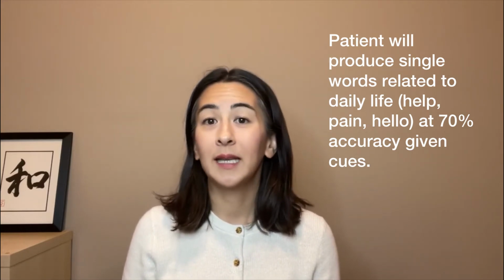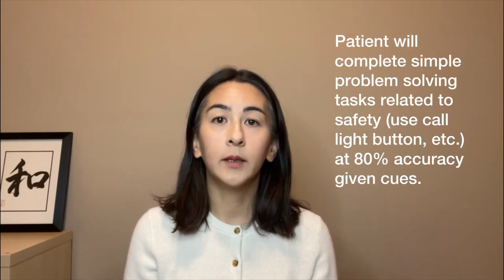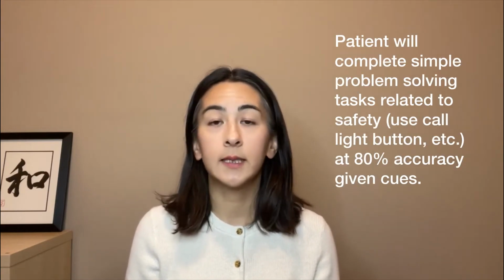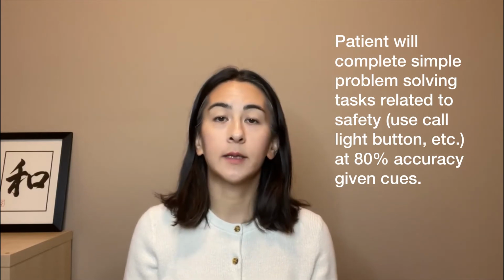They received a severe score on the MOCA, but what does that mean though? Think about what you could do about it as a speech language pathologist. Take the other information you gathered to help you interpret what that means. Maybe you heard from OT and PT that the patient seems really impulsive and is at a high risk for falls. That might mean they would benefit from 24/7 supervision for safety. You could write something like, patient will complete simple problem-solving tasks related to safety at 80% accuracy given cues.